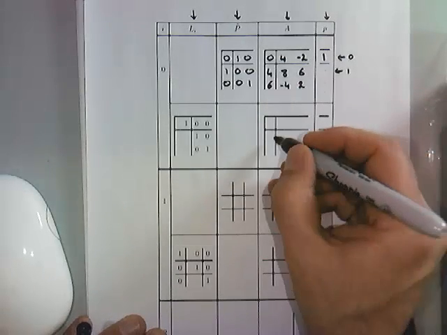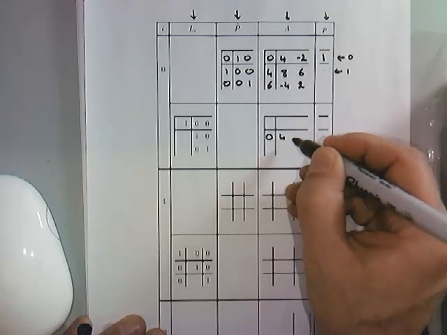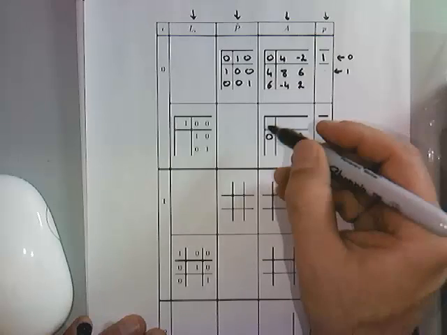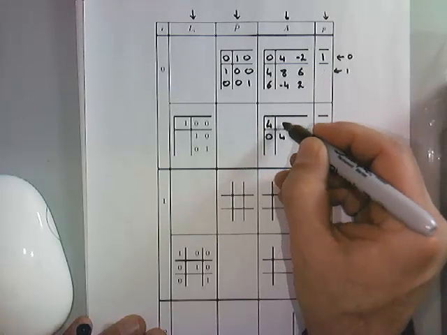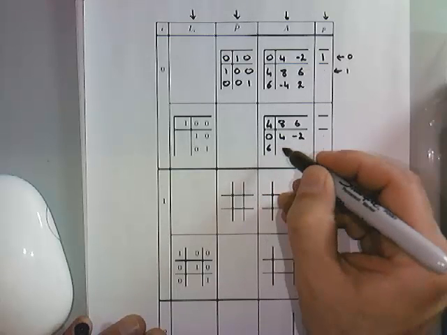When we then do that, we get a new matrix. That matrix has the first row as its second row. It has the second row as its first row. That's what the permutation did. And it has the last row as its last row.